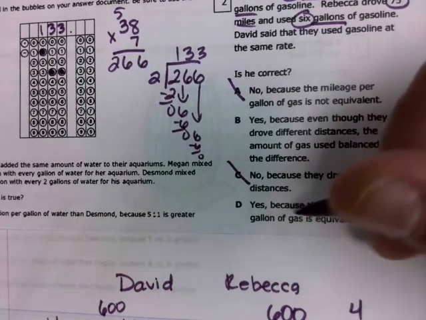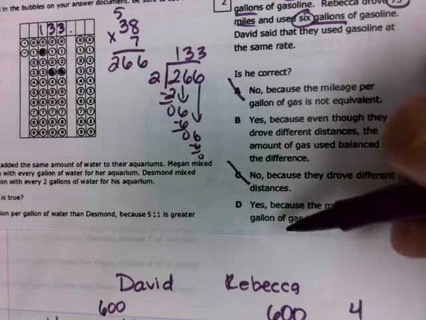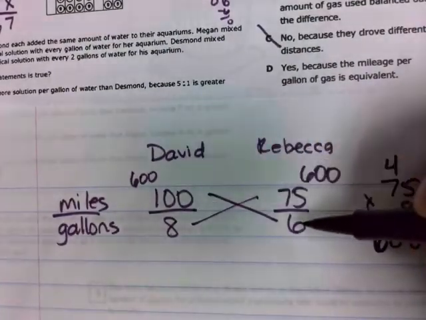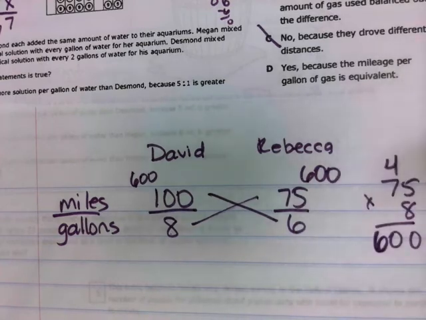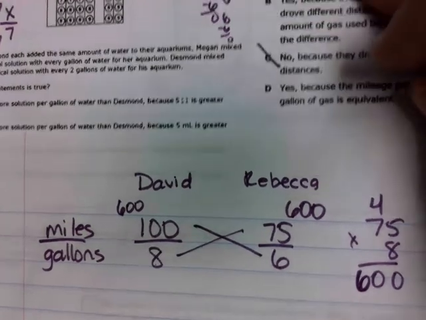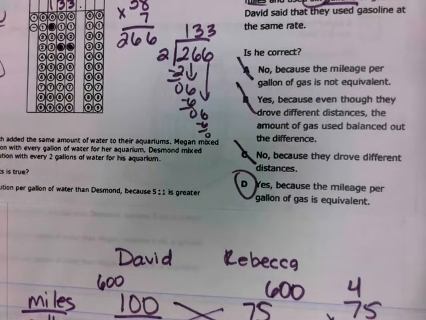Yes, because the mileage per gallon is equivalent. This is the correct statement. So basically what they're talking about is if we were to find the unit rate, how many miles they could travel per 1 gallon of gas, if I were to divide these and find the unit rate, they would be the same. That's the same thing as just seeing that the cross products are equivalent as well. So the correct answer was D.